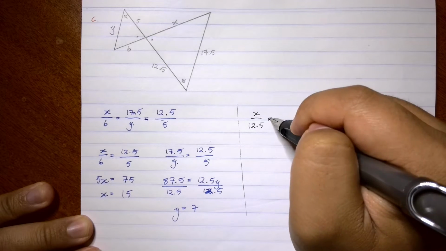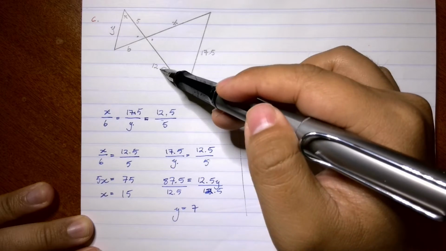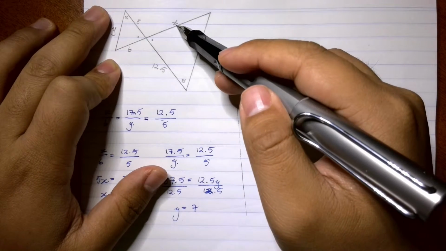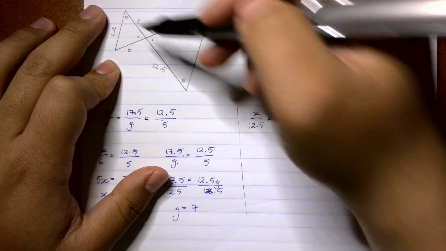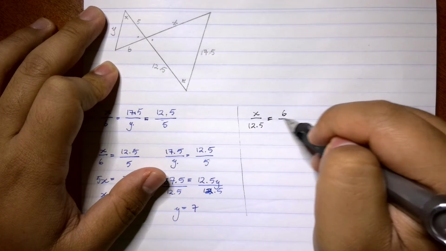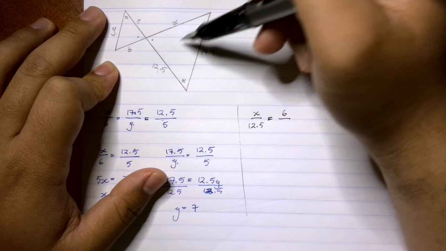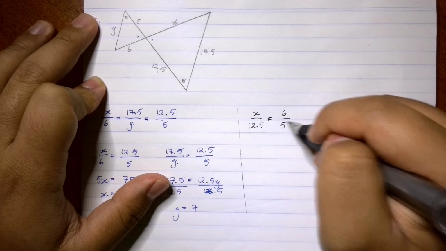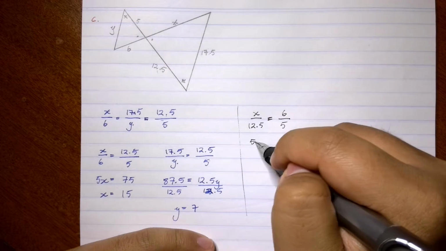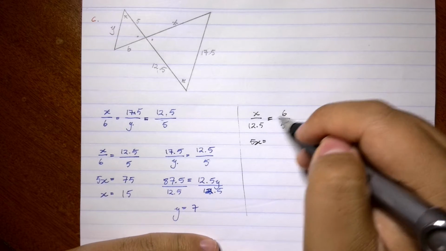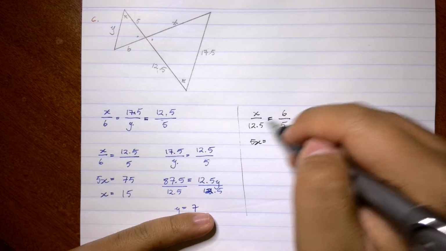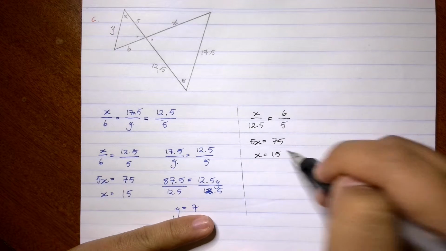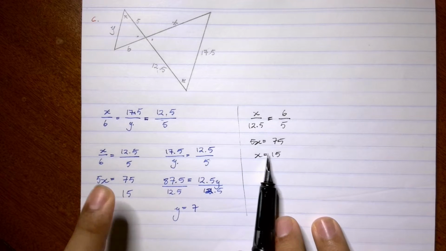So we put this value over another side within the triangle. But we still need to find the corresponding side. X is opposite the x angle. So the x angle is opposite 6, so we put that as the numerator. And 12.5 is opposite the blank angle, which means the blank angle is opposite the 5. Okay, cross multiplying, we get 5x is equal to, I believe that's going to be 72 plus 3, 75. Dividing both sides by 5, we get x is equal to 15. Take note how it's very similar to the result that we get here.